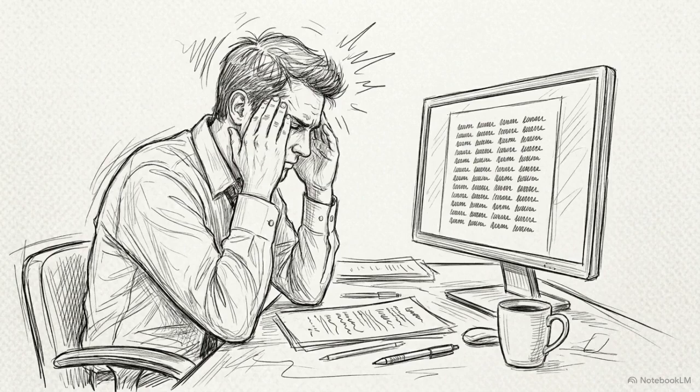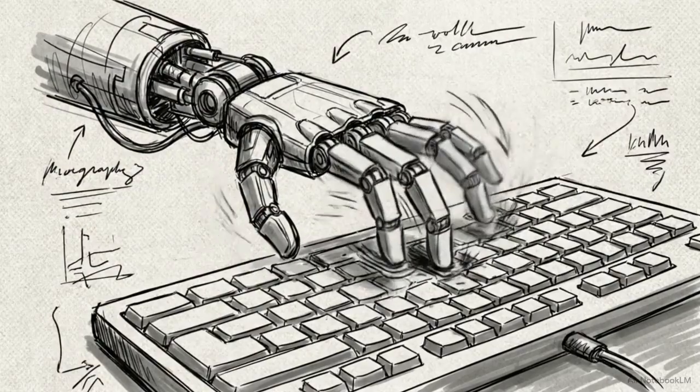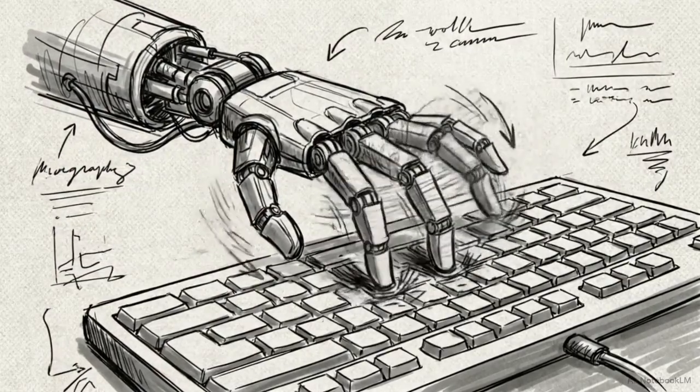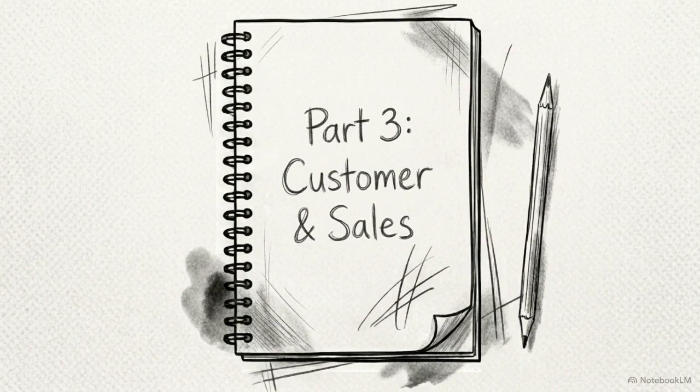When business owners think about handing their customer communication over to AI, the immediate fear is that the results will sound completely artificial. You've spent years building personal relationships with your clients, and the last thing you want is a generic, robotic output that alienates them. That is exactly what Part 3 of the Business Owner Workbook is designed to prevent.